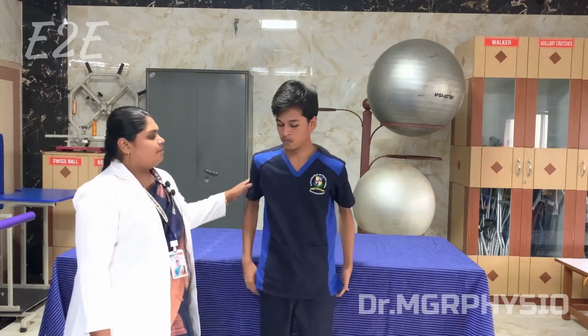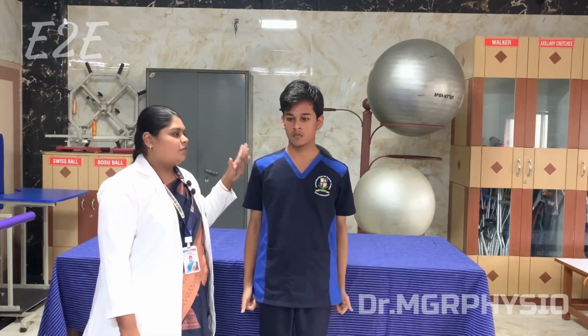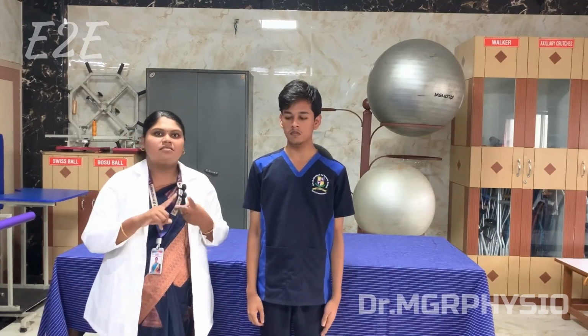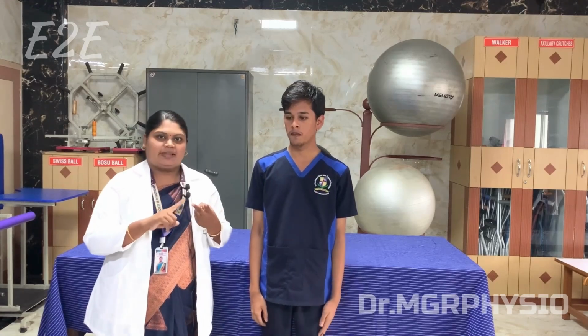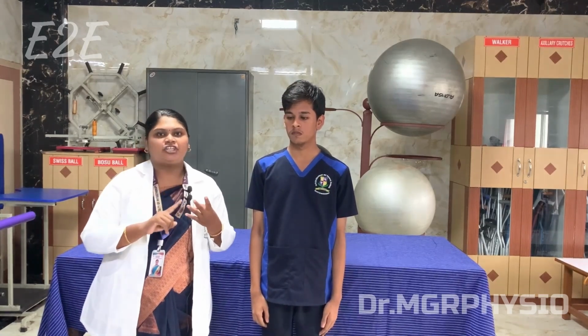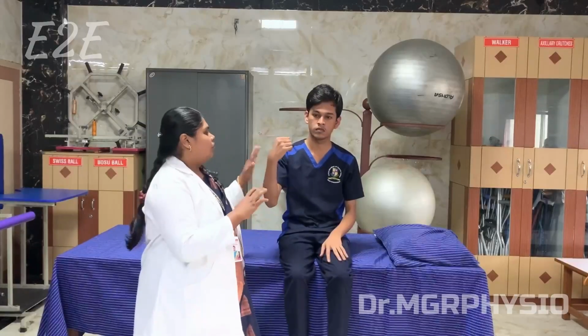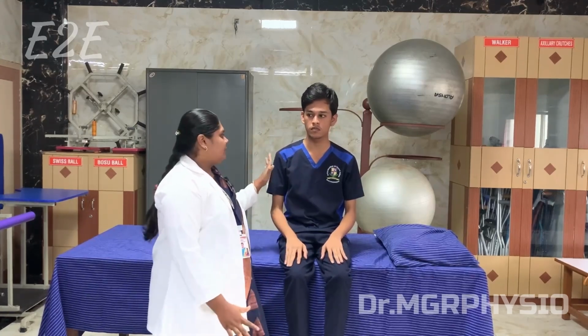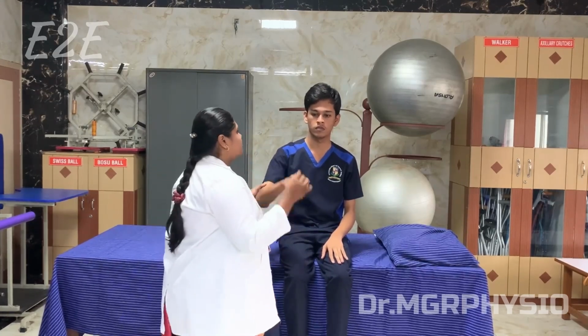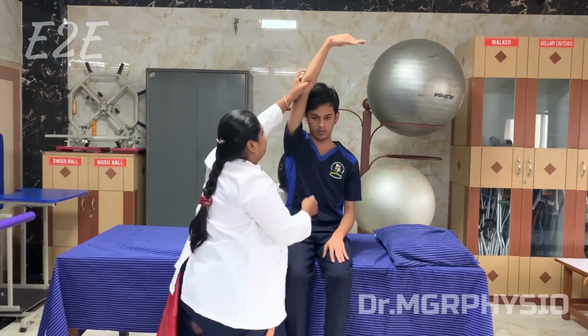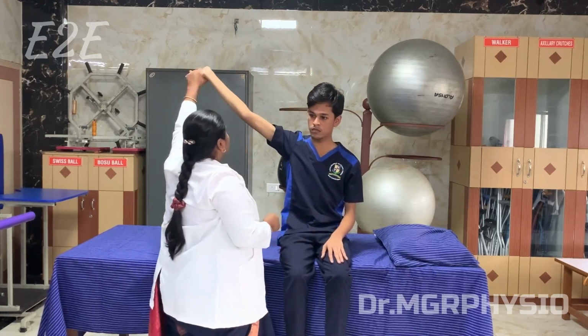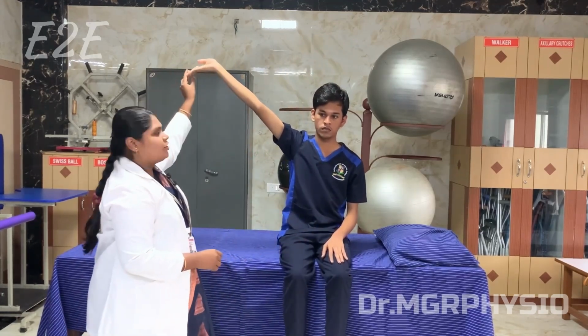In PNF pattern for upper limb we will be going with two patterns, D1 and D2, flexion and extension. So first we will go with D1 and D2 flexion. This is D2 flexion and this is D1 flexion. See the pattern of movement.